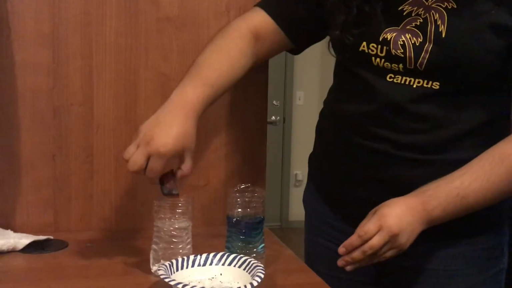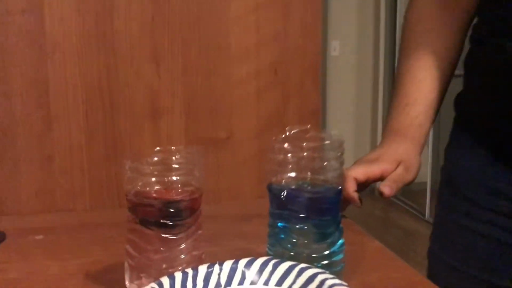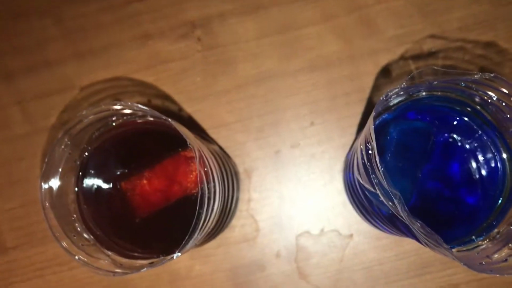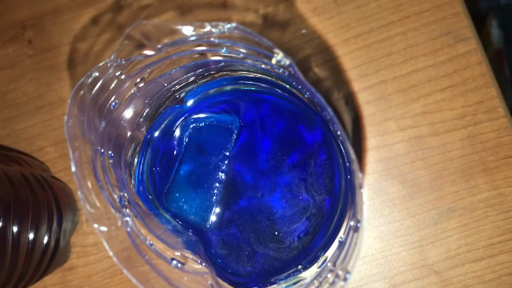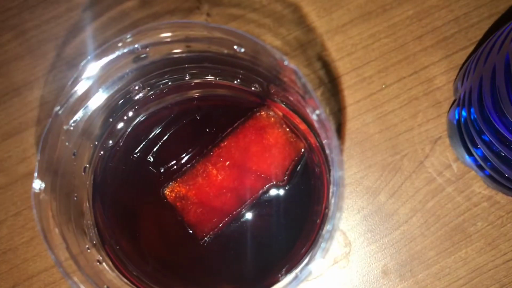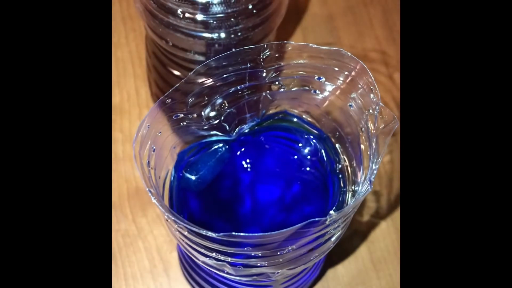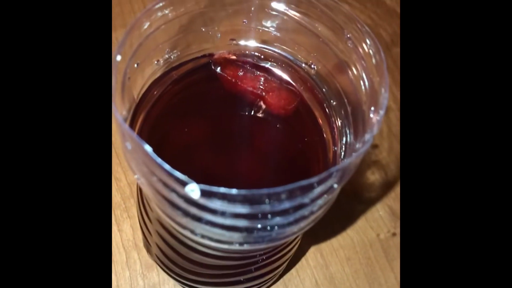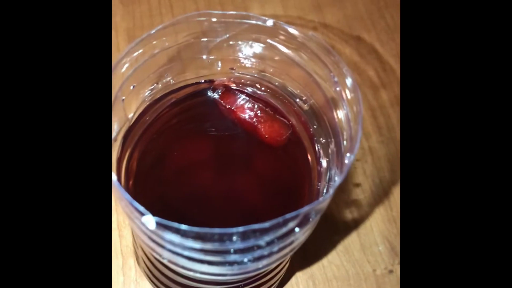Put both ice cubes in the 2 plastic cups at the same time. Then, after a couple of minutes, you can already see that the blue ice cube is melting faster than the red ice cube. While the blue ice cube is almost done dissolving, the red ice cube is still going on.